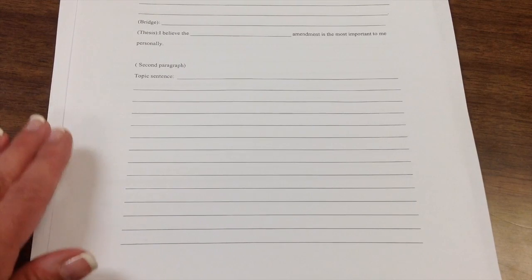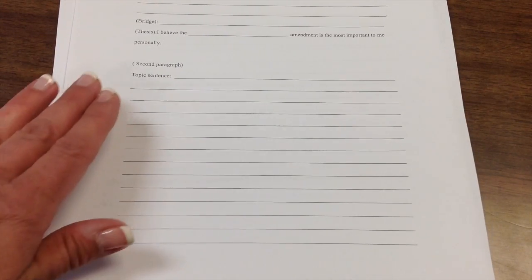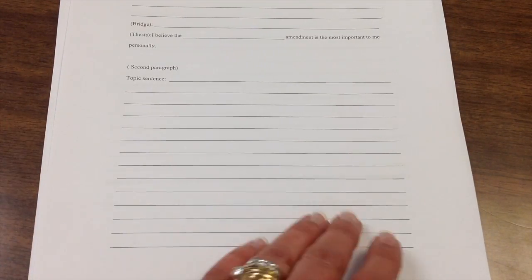Again, I'm pulling back a lot, and I don't have a lot of information here. I'm just telling them it's a second paragraph and they need a topic sentence, and then third paragraph topic sentence. So that's an example of further into the school year when the kids don't require as much support.